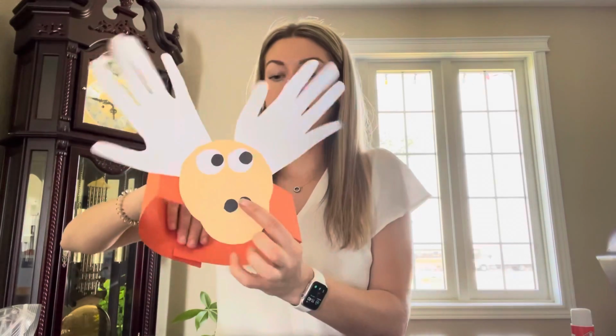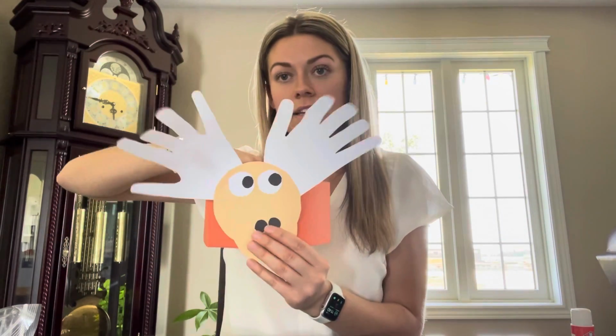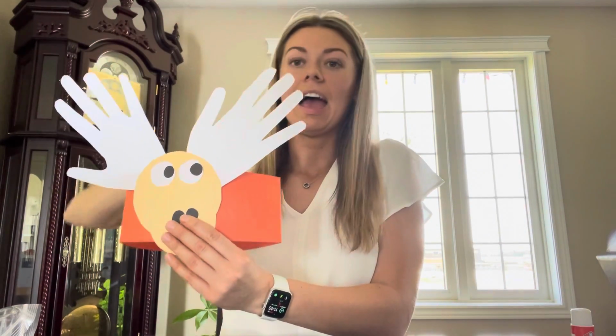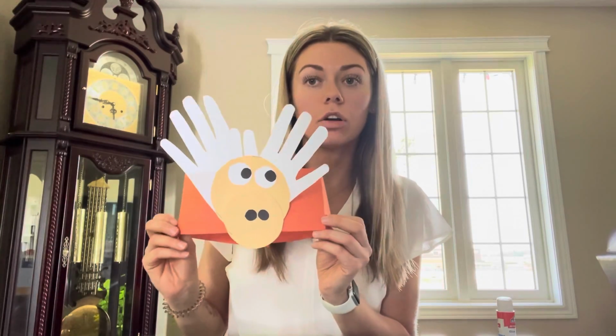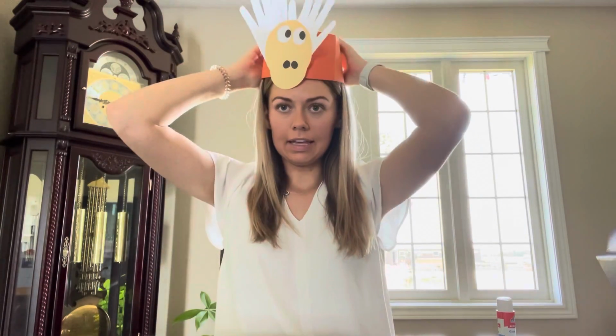And then glue your moose head onto the headband. And you'll have your final moose headband. And now mine's all glued together. It is a moose headband. It is a fun activity for Canada Day.